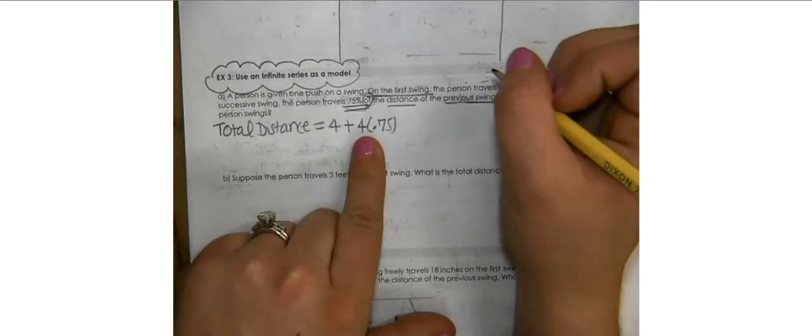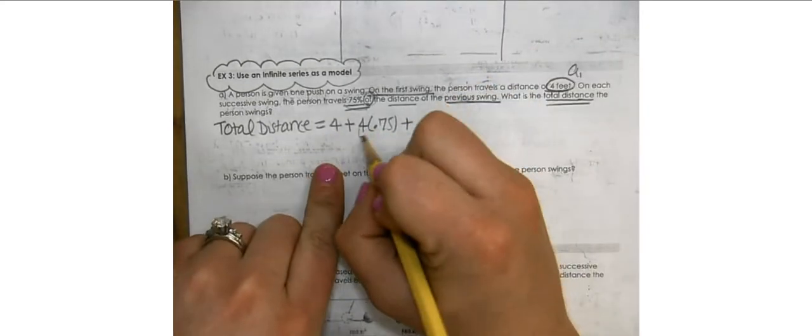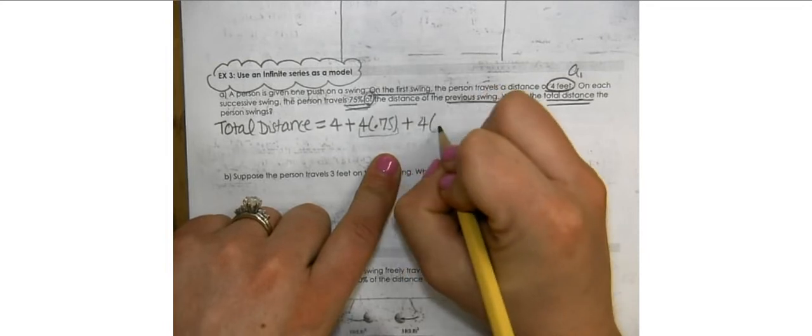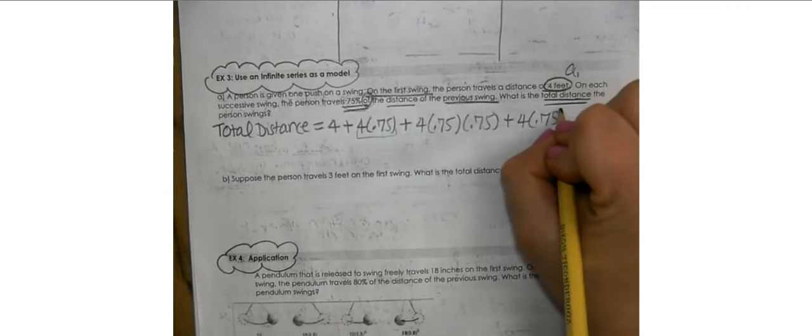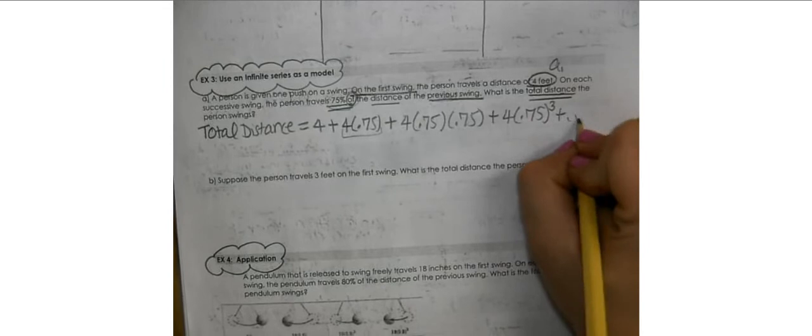So 0.75 times 4, plus whatever that value is, I'm going to multiply it by another 0.75. So that's 0.75 times 0.75, or in other words, 0.75 squared. Plus, I would multiply by 0.75 again, so that would be 0.75 to the 3rd power, plus ... So as you guys can see, we're working with exponents. This is an exponential situation, and that indicates, number 1, that this is geometric. And because it's geometric, we now need to look at our r value. My r value in this case is 0.75, and 0.75 is indeed less than 1. So that tells me that I do have a sum.